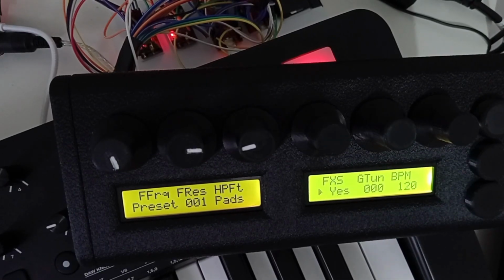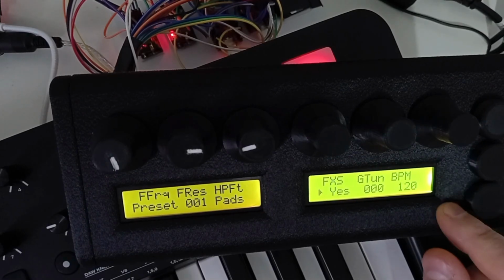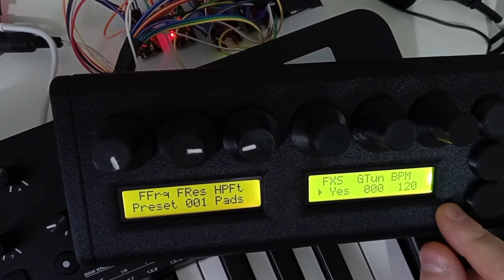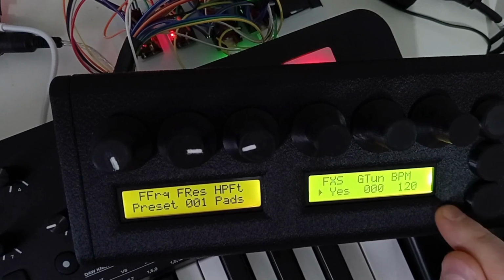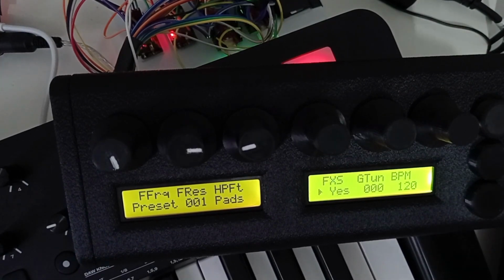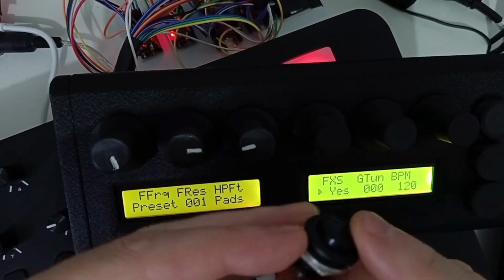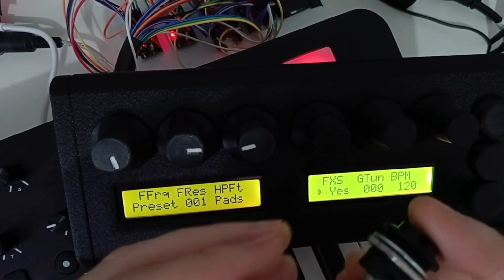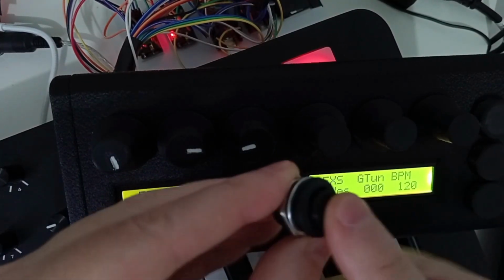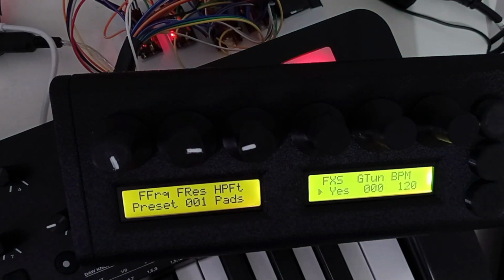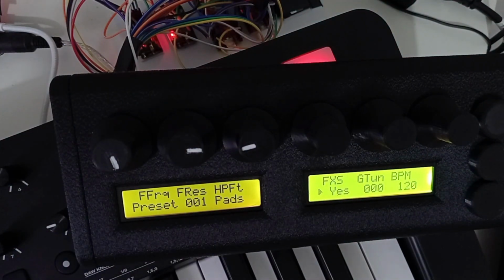And soon I'm going to be working on a new case because I want to use key switches for the buttons, because the original ones, these ones, are really terrible. They're really not great. They already died on me after a few weeks of usage.